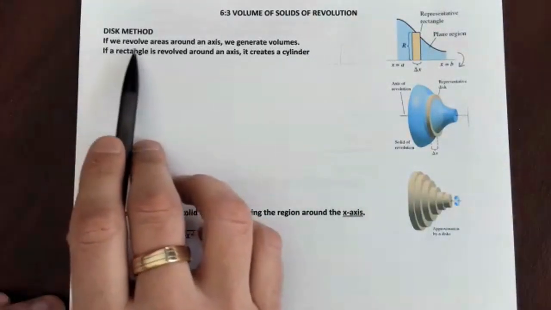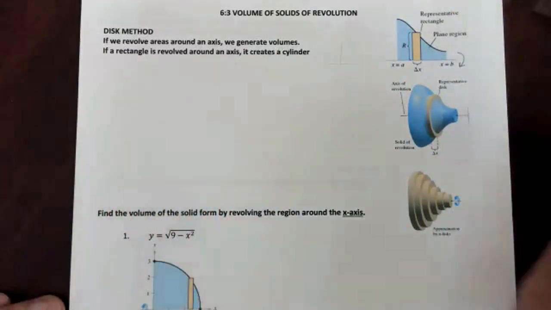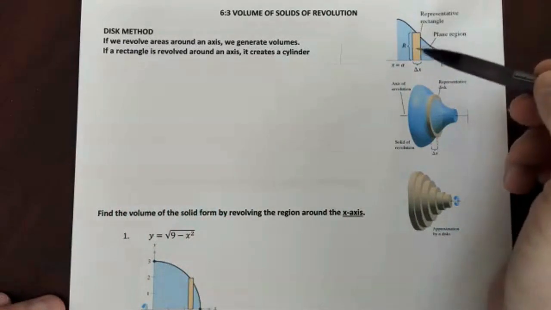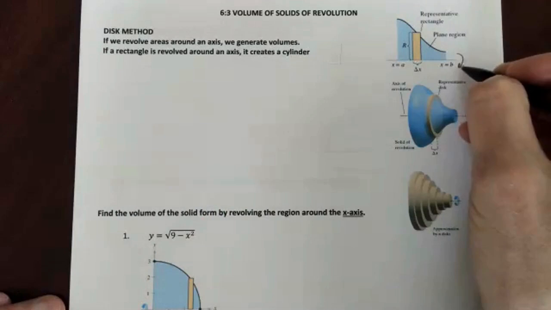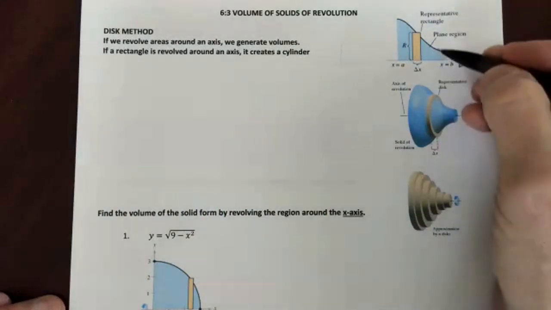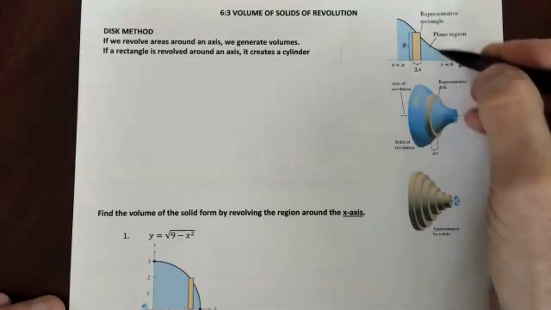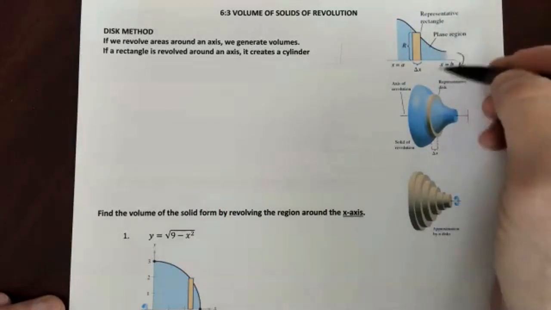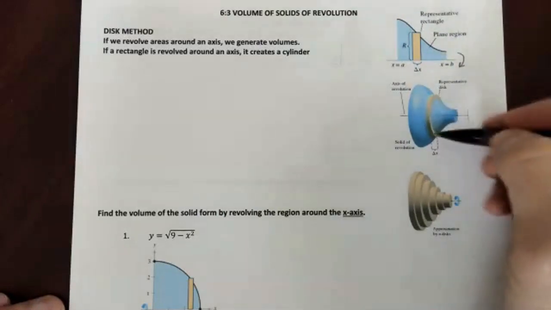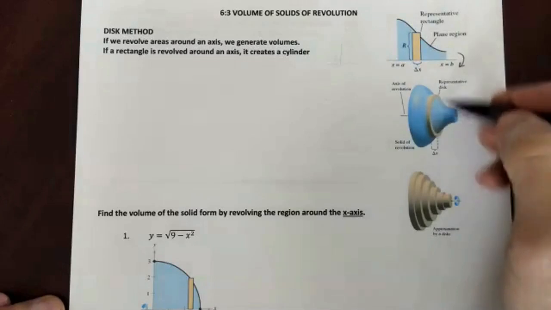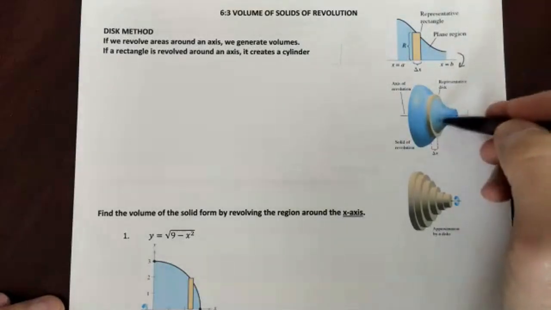It says if we revolve areas around an axis, we generate volume. So if you take a look at this picture, I have some region R, and I'm going to take this region and revolve it around the x-axis. I'm going to spin it around the x-axis. If you can visualize this region being spun, like it's on a spinner and you're twirling it, it's going to generate this shaped object, which I don't even know what you would call. What I want to do in this section is find the volume of that shape.